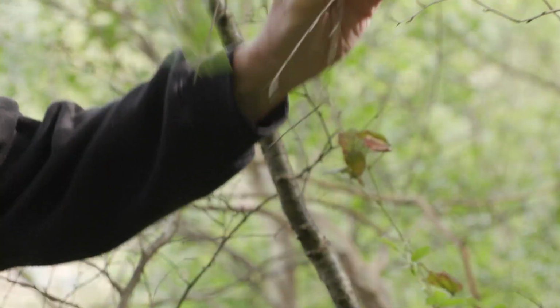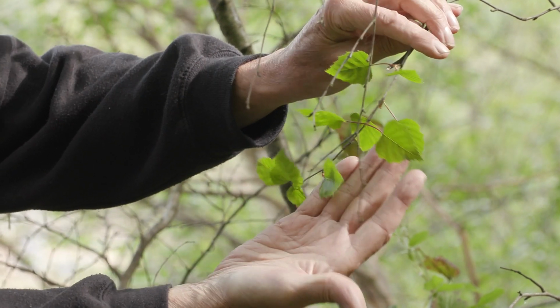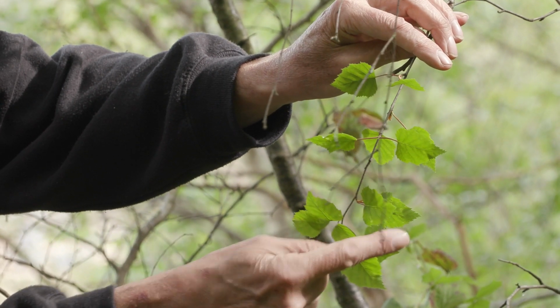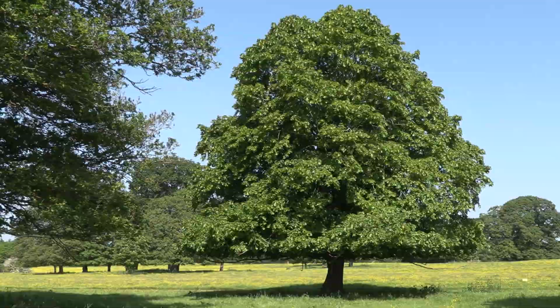The other thing to look for is the leaves. There are some leaves here, and you can see they're quite distinctively triangular in shape, and each leaf has got tiny teeth on the edges. So those two characteristics should help you distinguish birch trees in lowland mixed deciduous woodland.